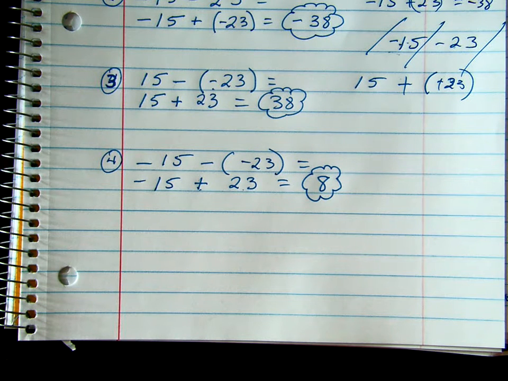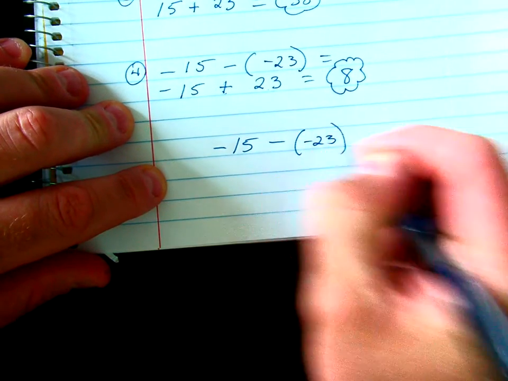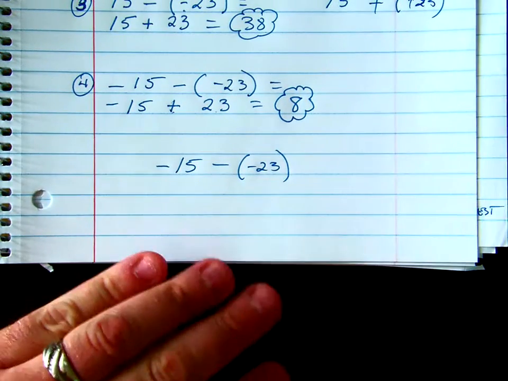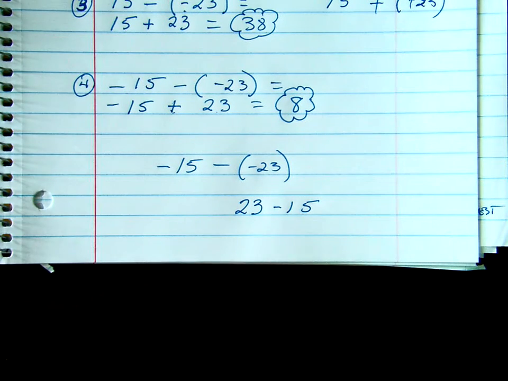Now, this brings up a good question. So thank you, Jason, for bringing this up. If I was presented this problem on a homework assignment, practice, group work, whatever, could I rewrite it this way? Yes, you could. And which property is this?